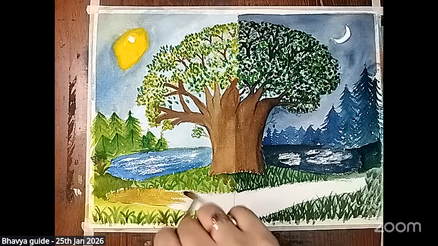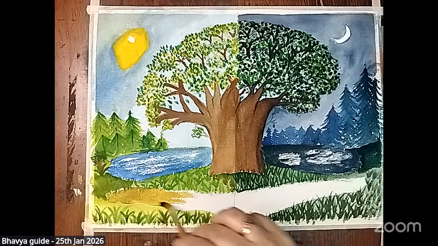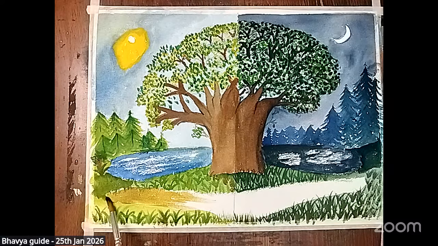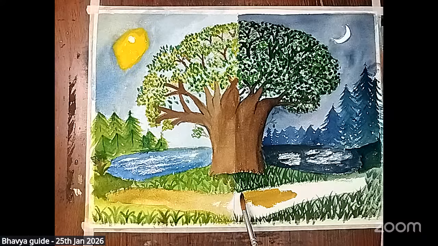So that only I am using yellow ochre. Don't use burnt sienna. Instead, use yellow ochre like this. Other sides. Here the pigment should be more, and it should look dark and muted.